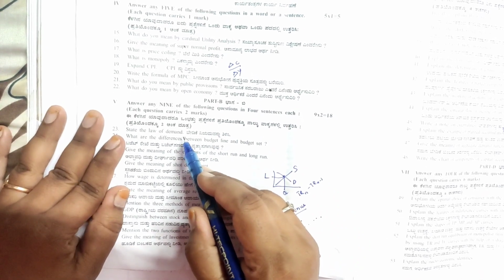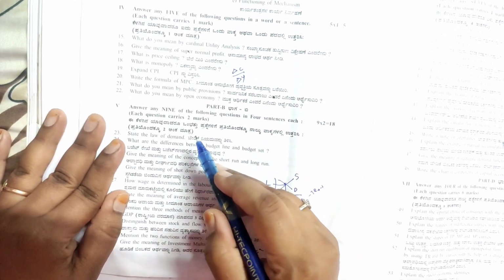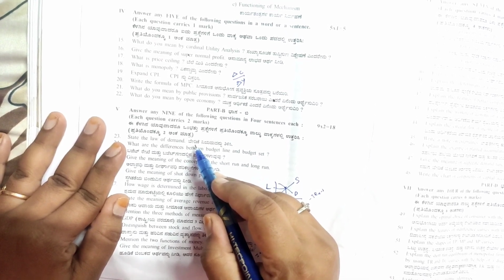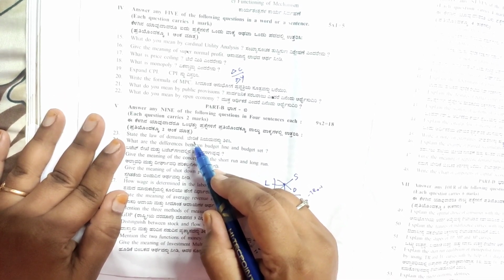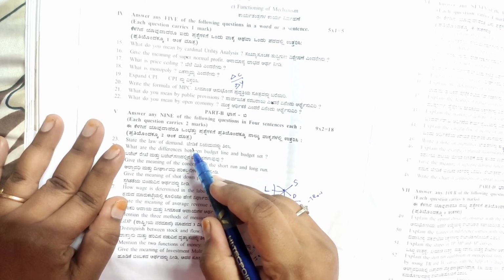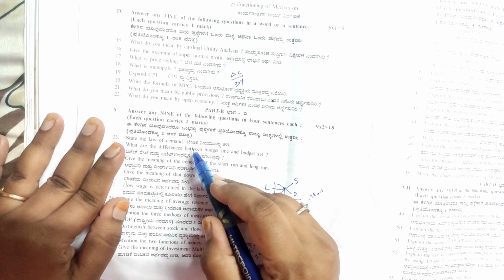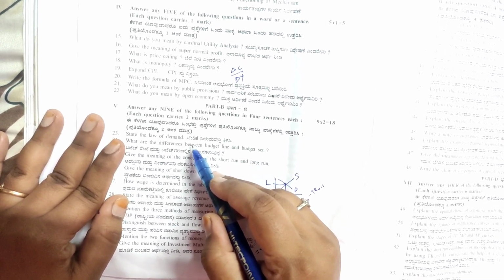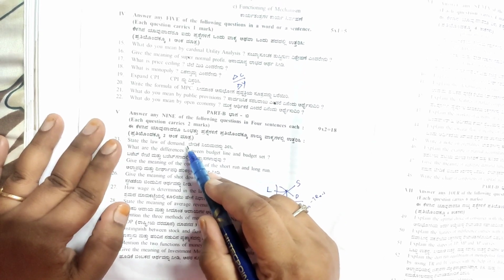What is the law of demand? The law of demand is always an inverse relationship between price and quantity. Okay, when there is a high price, the demand will be less, and when there is a low price, the demand will be more. So demand and price have a vice versa effect. That is considered the law of demand.